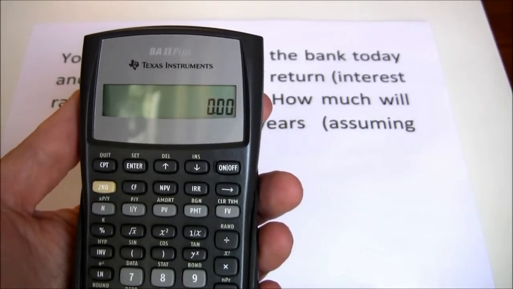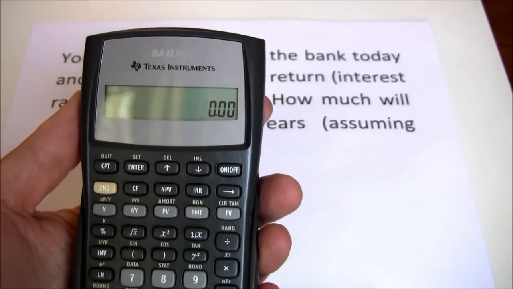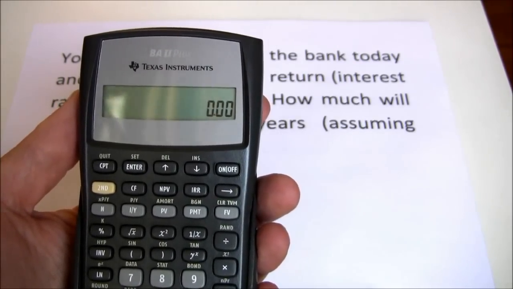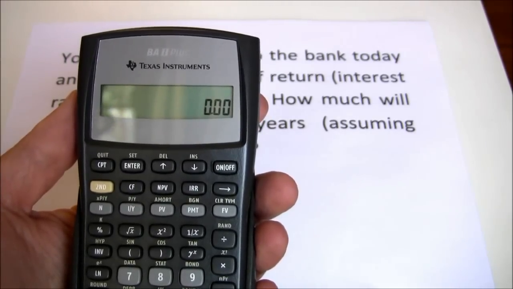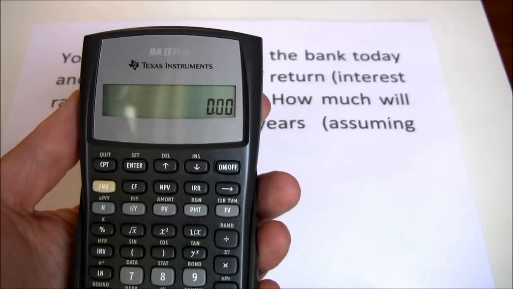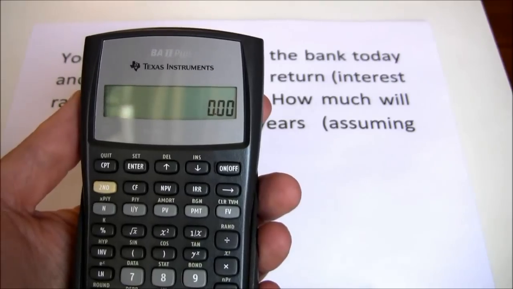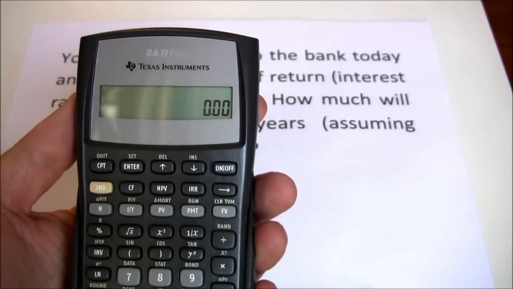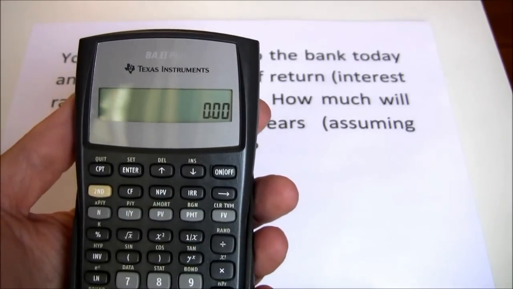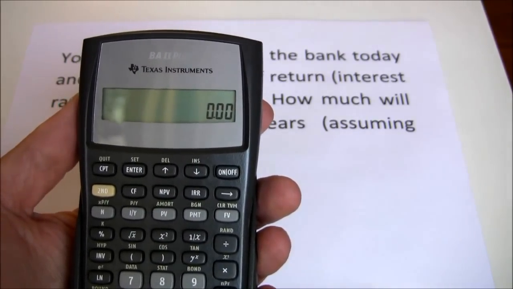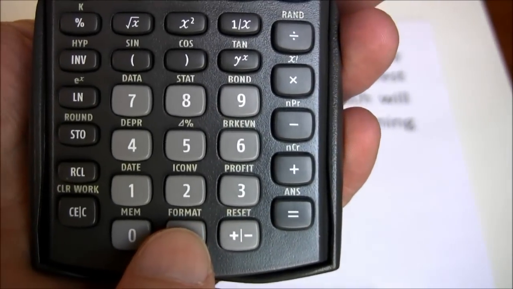So one way to avoid that is to change the number of decimals displayed. The Texas Instruments BA2 Plus displays up to 8 decimal places. What I like to do is set it to that maximum display, figuring I can always round off on my own, and that way if I want fewer than 8 decimal places, I can round off. If I want to see more decimal places, they're there for me. So to change that, you want to use this format key on your calculator.